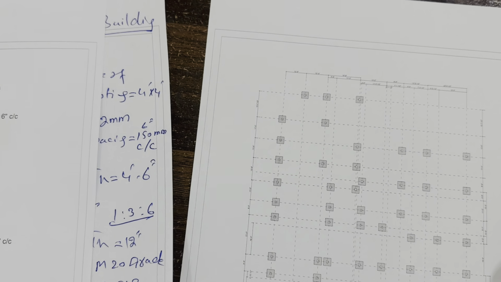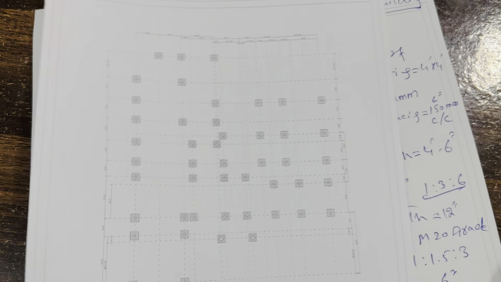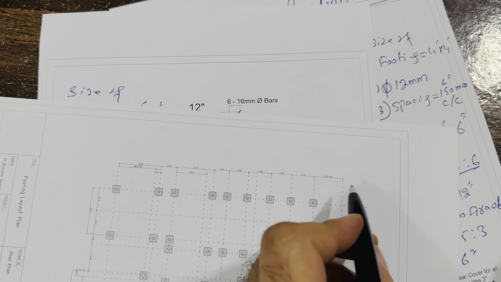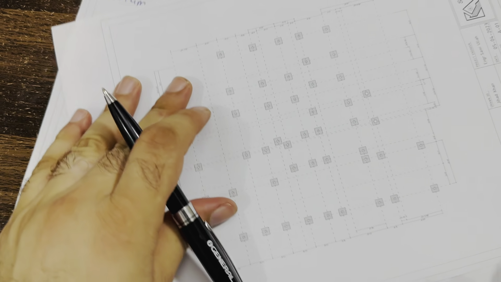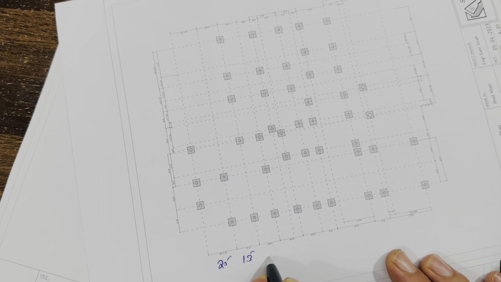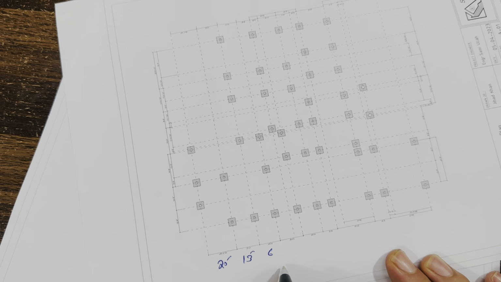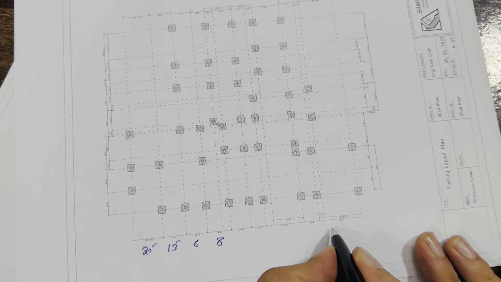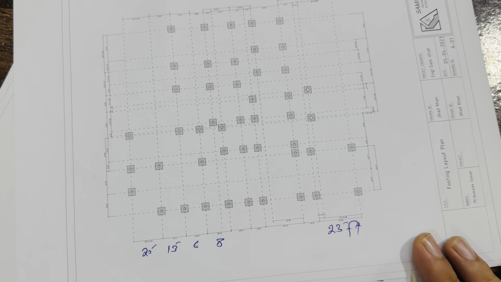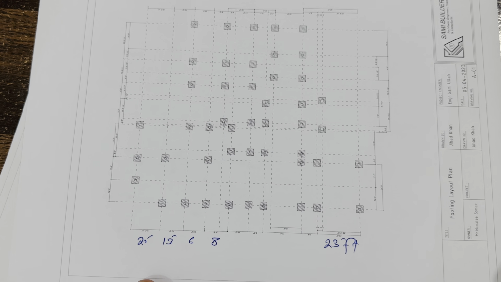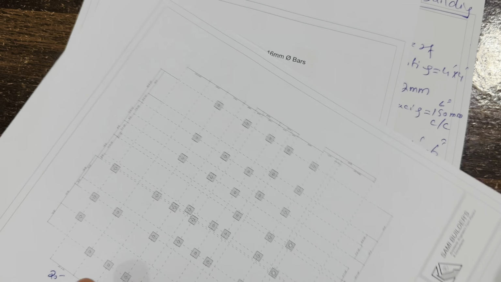On the other side, guys, you can see clearly this is the footing plan. You can see the steel reinforcement, which I've discussed. Now you can see the spacing. The spacing from one column to the other column is 20 feet. This one is 13 feet, and this is about 6 feet from one column to the other. This is 8 feet. So this is the maximum span. The maximum span here is 23 feet. So these are the spans. I actually did this plan for one of my clients, so I am guiding you properly.